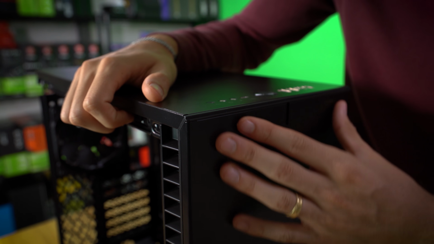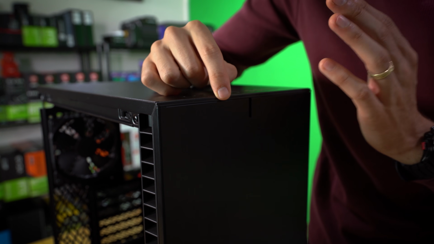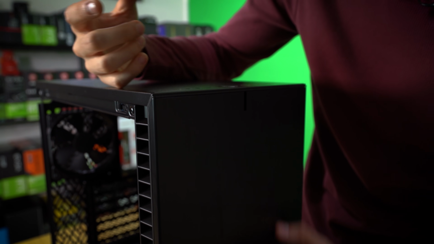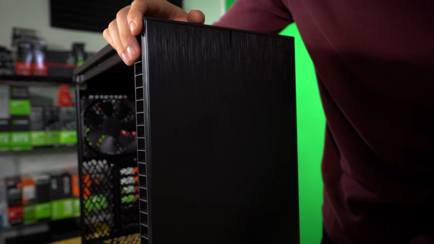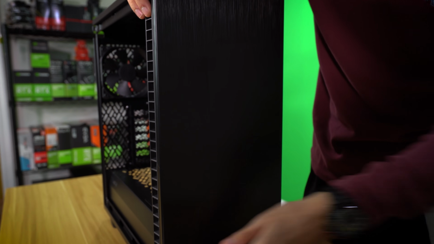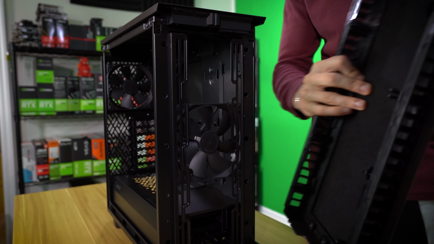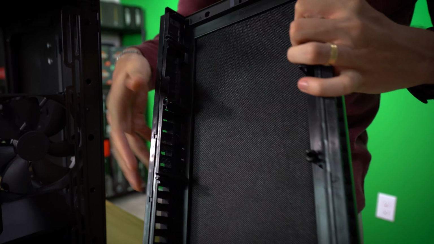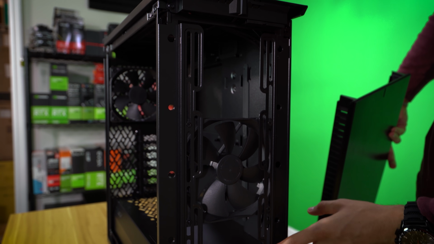The reason why I wanted to start with a shot of this front panel is because it's different than the original Define C. This is actually like a brush, I think it's aluminum or something. It's metallic, it's not plastic anymore, and it just feels epic. So we're gonna try to, whoops, okay, pull that off. You can see sound damping material on the inside there, and you've got space for up to a 360mm rad up front, which is nice.